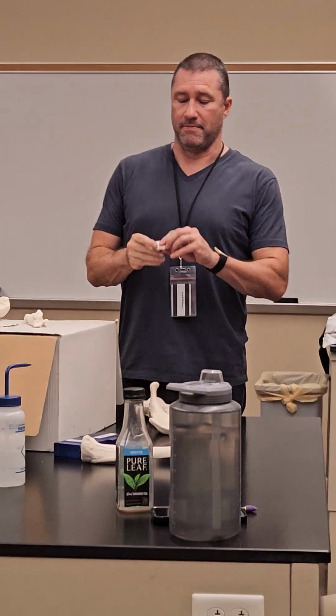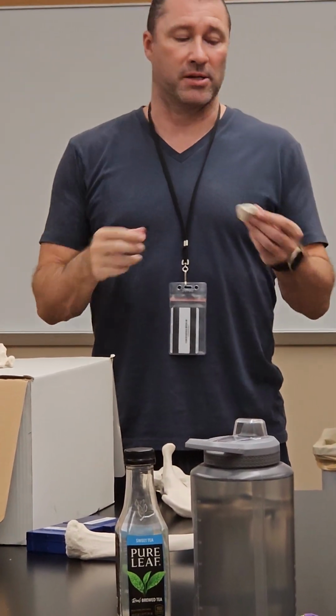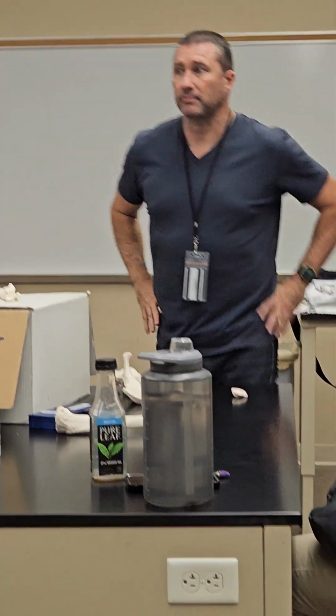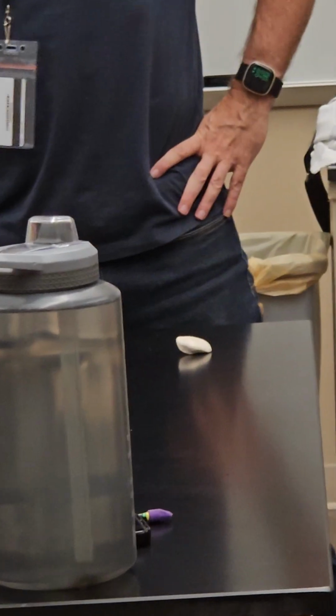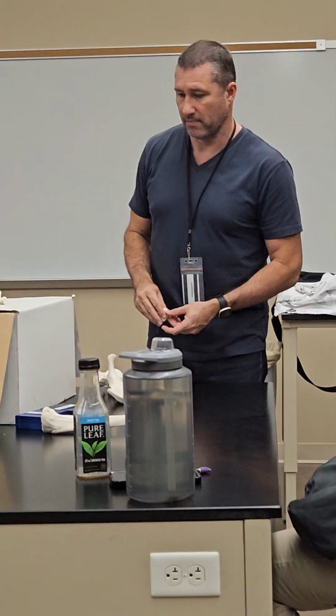Then we got the patella, okay? Super easy way, okay? So pretty much there's really two landmarks. There's the base and then the apex, which is the point. Point the apex away from you and put it on the table. If it leans to the right, it's a right patella. If it leans to the left, it's a left patella. So this would be a left patella. So this patella would not go with this femur, okay?